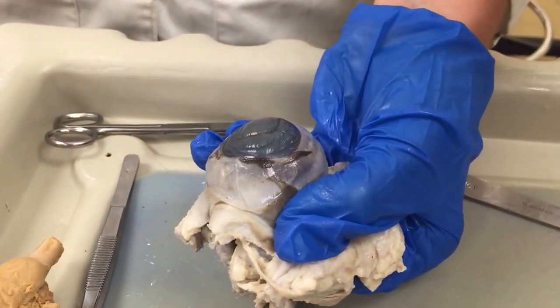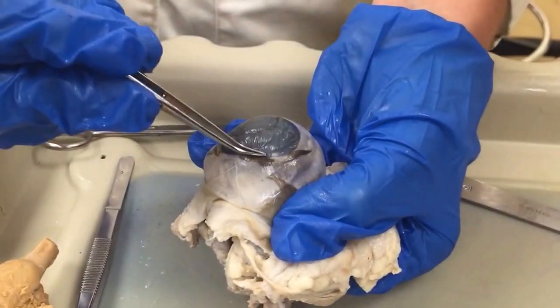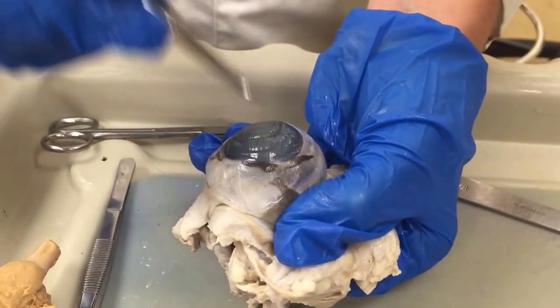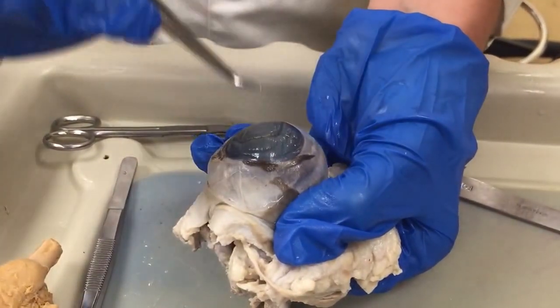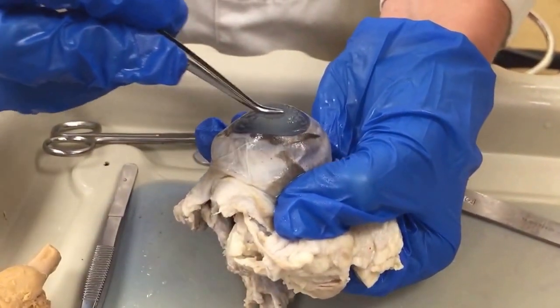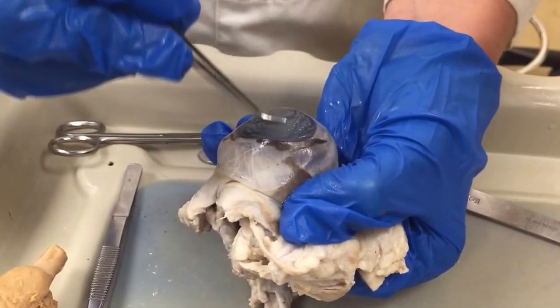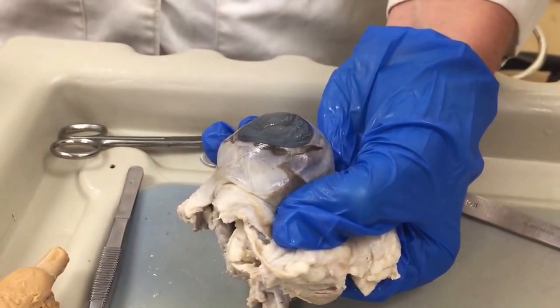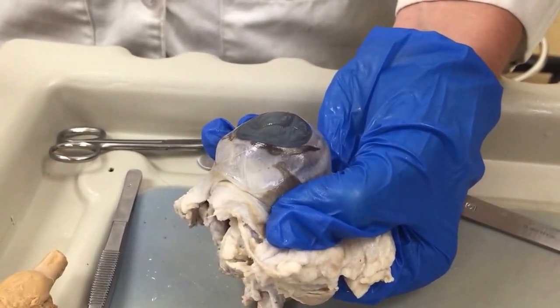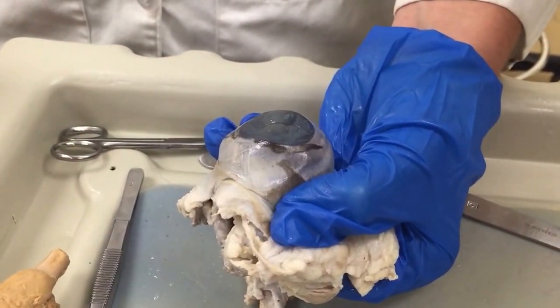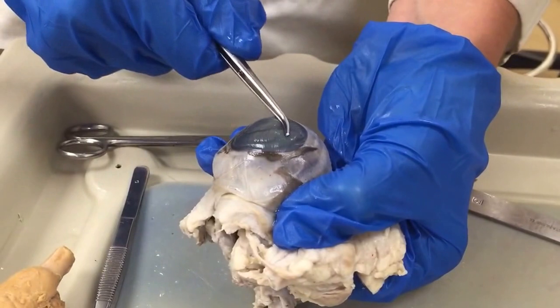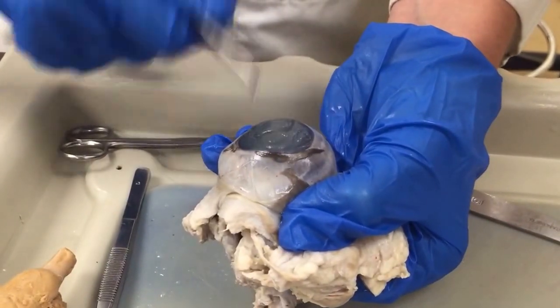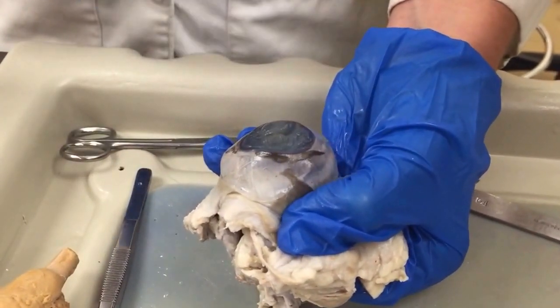Just like in us, the white of the eye is the sclera. The colored part is the iris, just like in us, and the dark part in the middle, which is really hard to tell is dark because of the preservation, is the pupil, which is the opening. And then the cornea is the covering over the pupil.